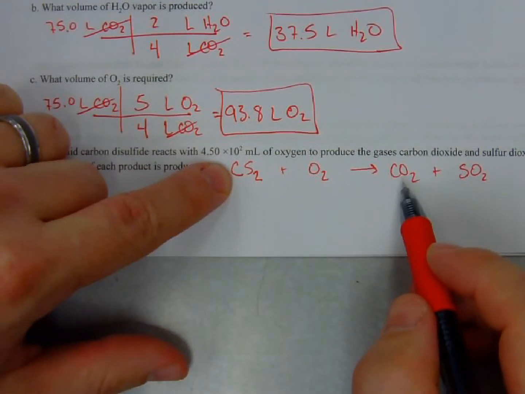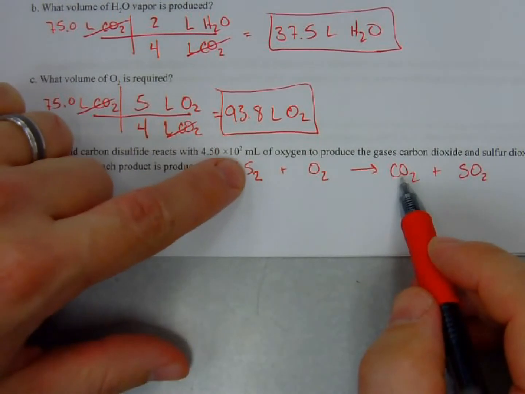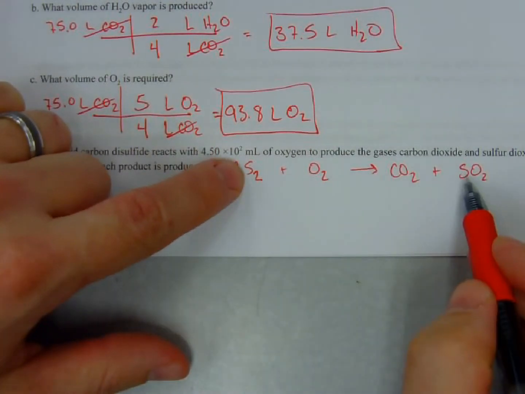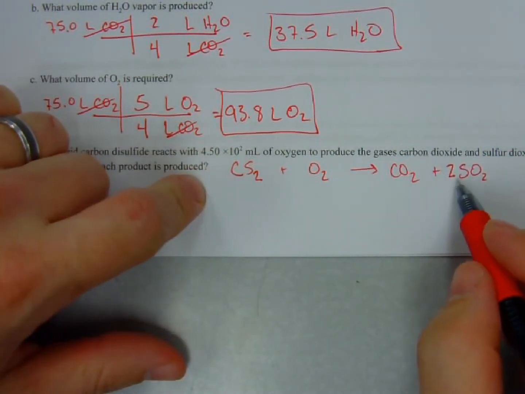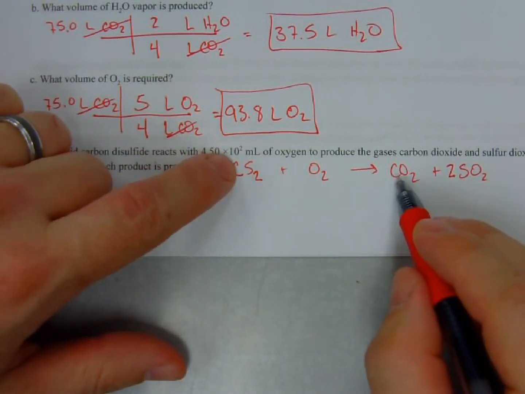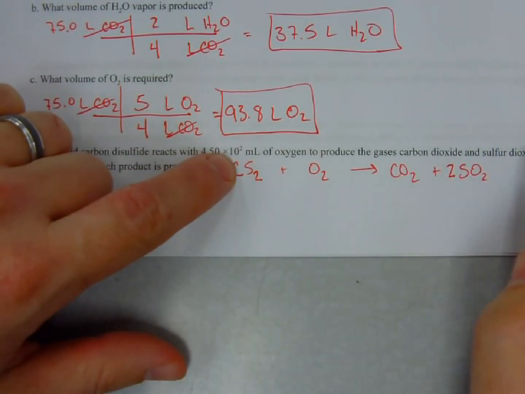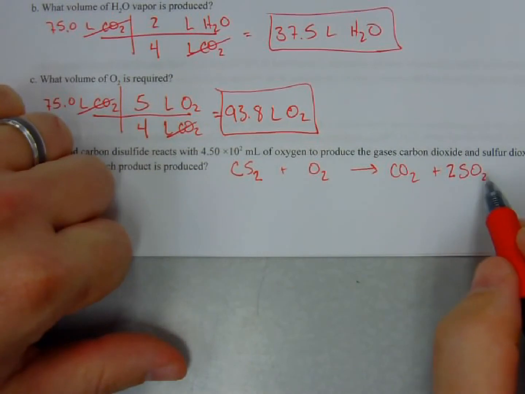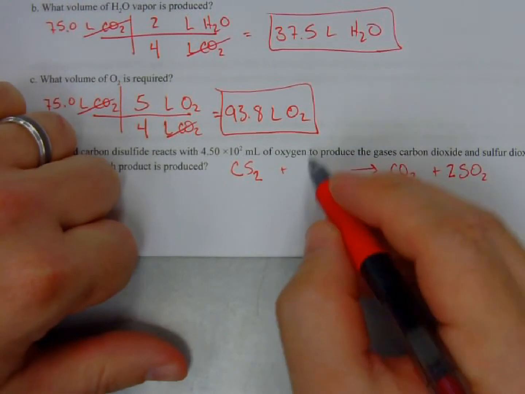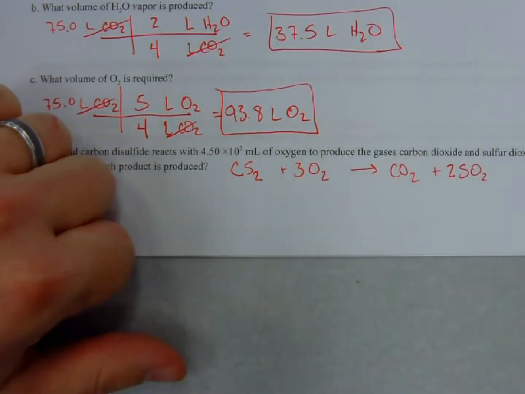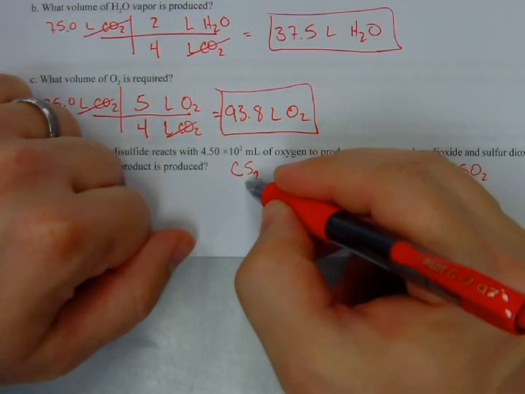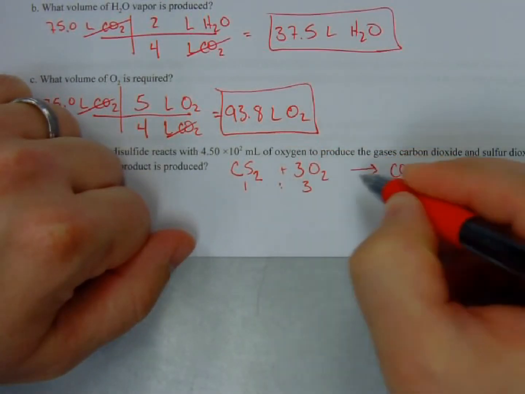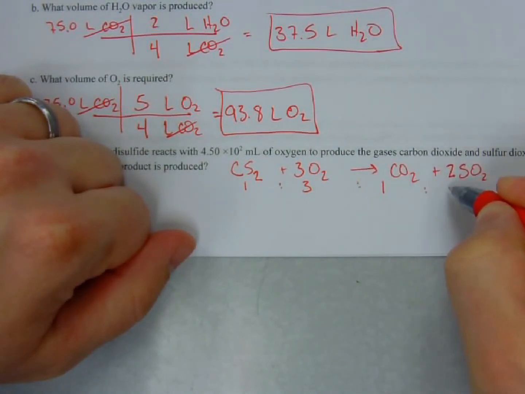So I have one carbon on this side, one carbon on that side. That seems okay. But there's two sulfurs on this side and only one on the right side. So I'm going to have to put a 2 in front of that. Right? And so that changes my number of sulfurs, but not my number of carbons. So that's fine. So how many oxygens do I have on the right side? I have 1, 2, 3, 4, 5, 6. So in order to balance the number of oxygens, I'll need a coefficient of 3 on the O2. So I have a ratio of 1 to 3 to 1 to 2.